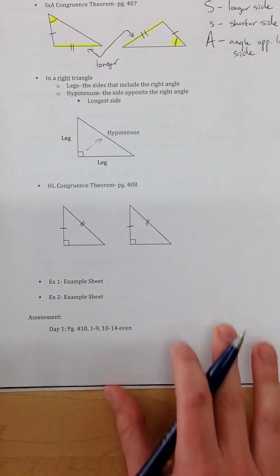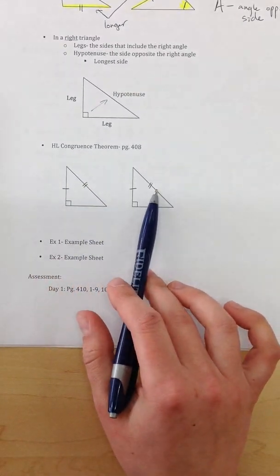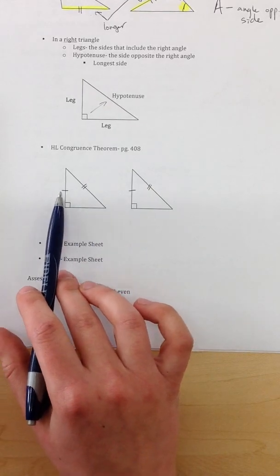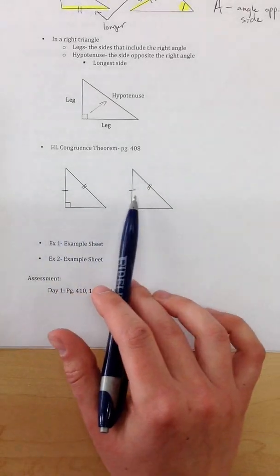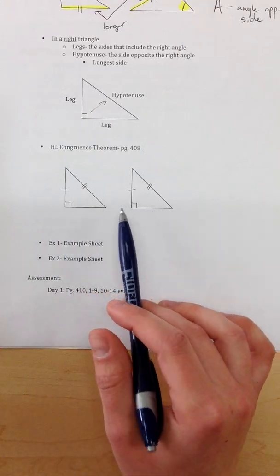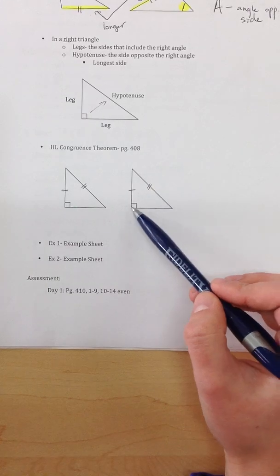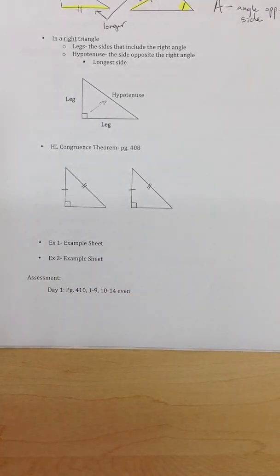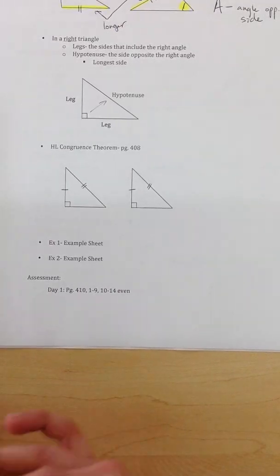So if we knew, say, the hypotenuse here was 3 and this hypotenuse was 3, and then we also had a side here that was 2 and this side was 2, then we could tell that those were congruent to each other. But you've got to have the side that is the hypotenuse, and we can tell that because it's opposite that 90 degrees. Okay, so these ones just have a few more extra rules to them, but they're congruence theorems just like we had before.